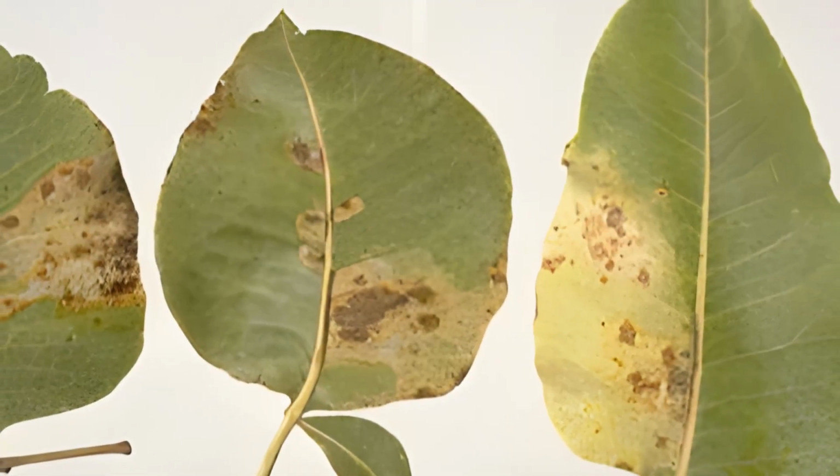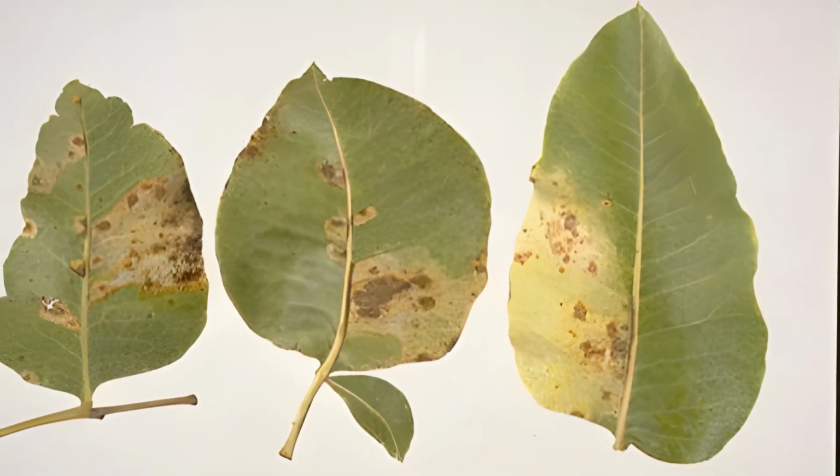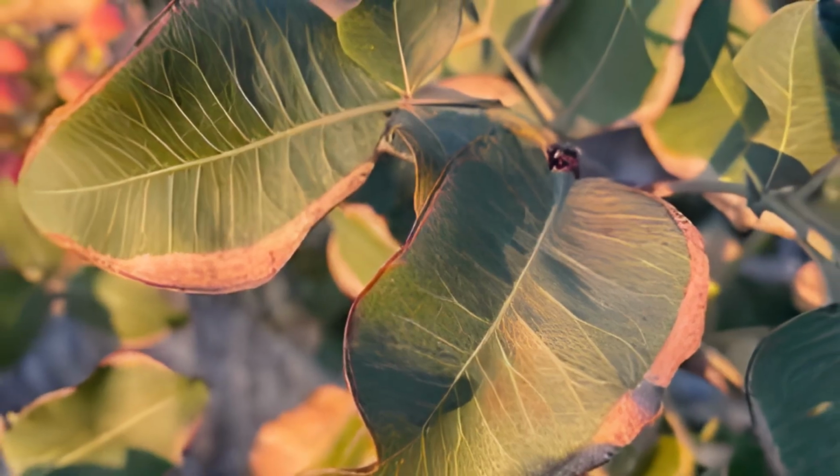Using sun-tolerant varieties, maintaining adequate soil moisture, protecting the canopy, and reducing sudden exposure to intense sunlight can all help prevent abiotic sunburn.